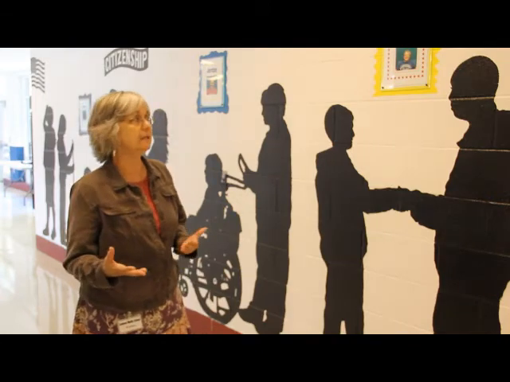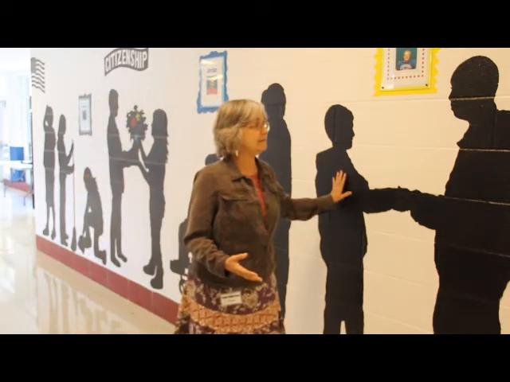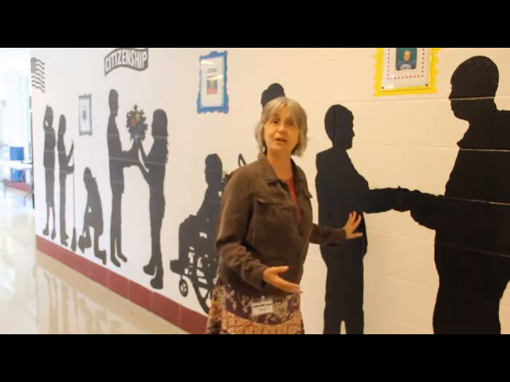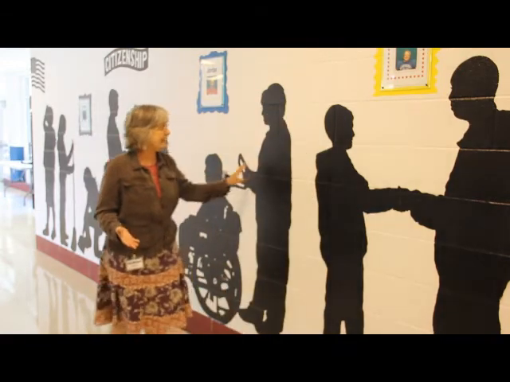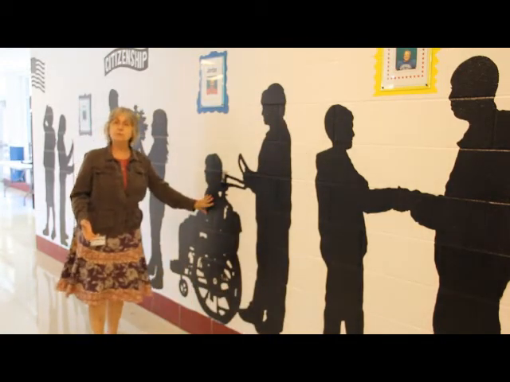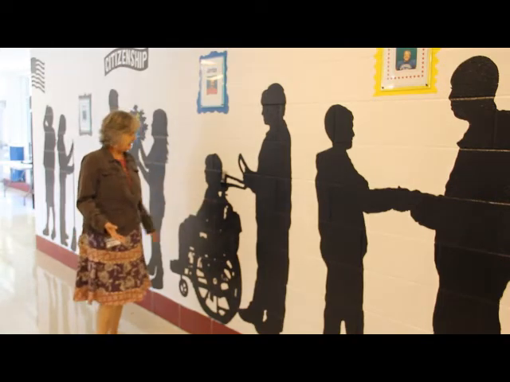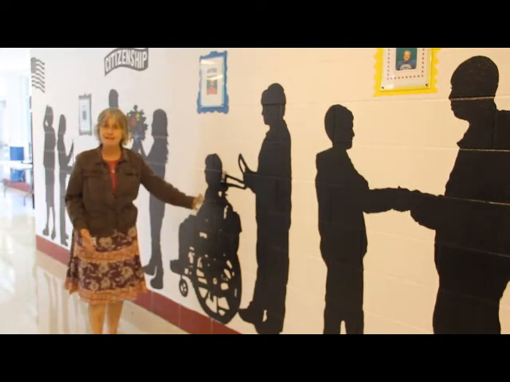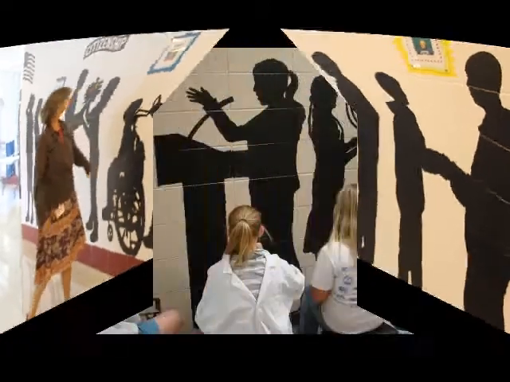Again, they voted on it, but this was to represent friendship and students helping each other. And then we had a teacher's aide with one of the students who was using a wheelchair at the time, and we thought that was great. She got to paint herself. She wheeled right up here and painted.